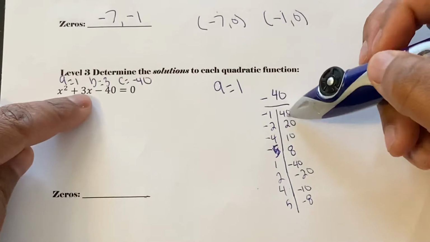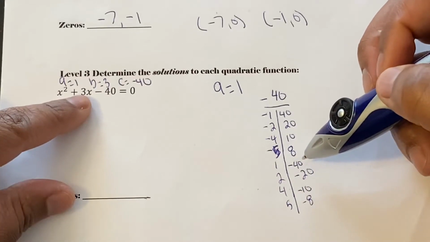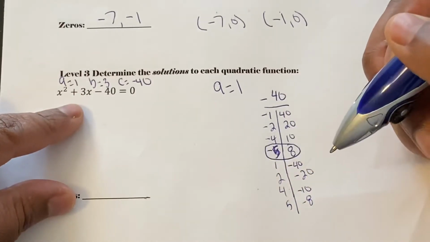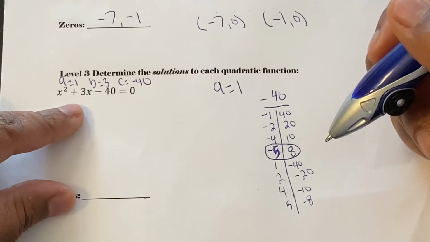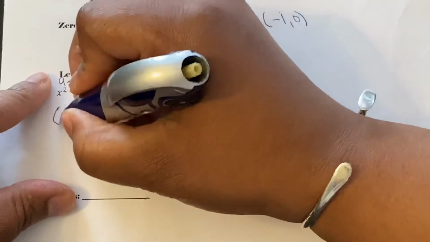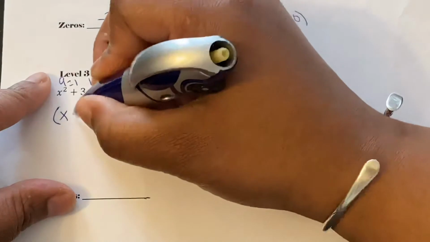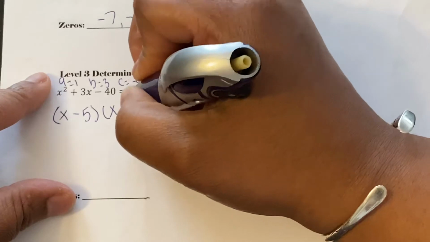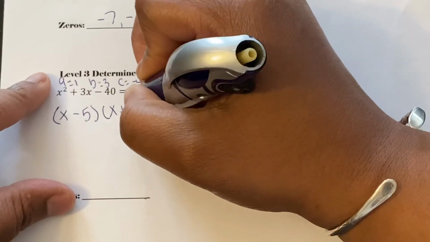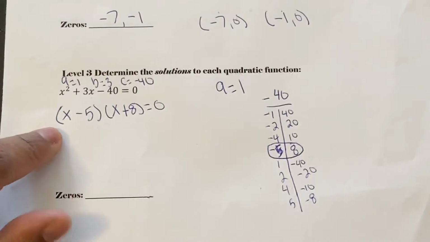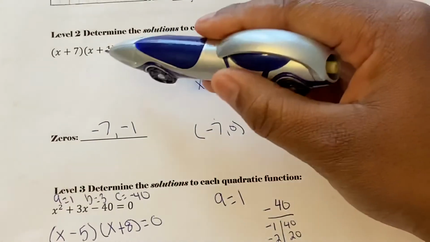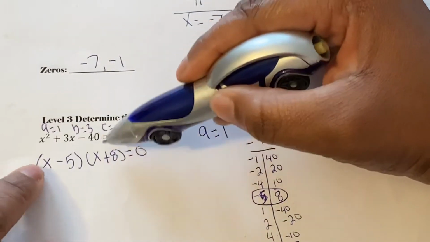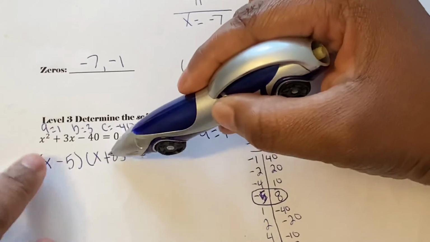So now, which one of these factor pairs adds up to make positive 3? That would be negative 5 and 8. So we're going to write those out as factors. (x minus 5) times (x plus 8) equals 0. Now this should look familiar, because our level 2 was just like this. This is the factored form. Now we factored this trinomial to come to our intercept form, our factored form.